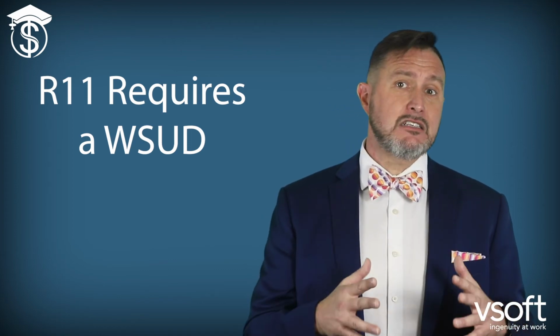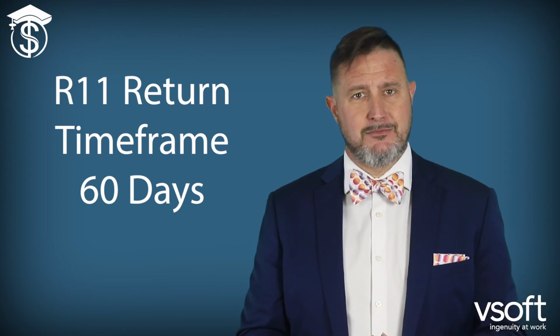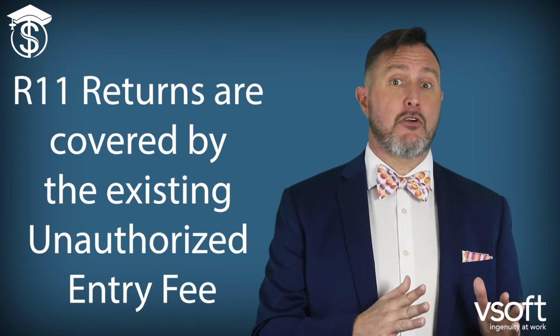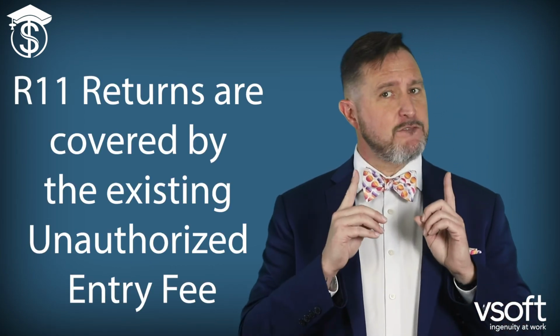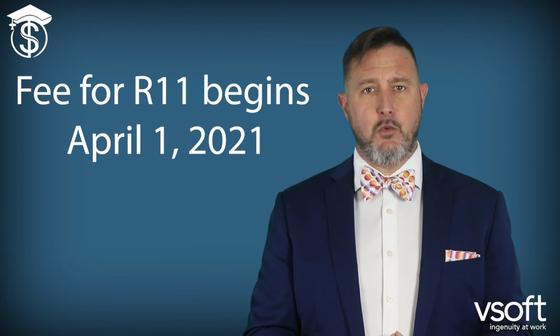And just like the R10, the R11 return time frame is going to be 60 days. R11 returns are included within the definition of unauthorized entry return rate. R11 returns are covered by the existing unauthorized entry fee. And that fee is what starts in phase 2, which starts April 1st, 2021.